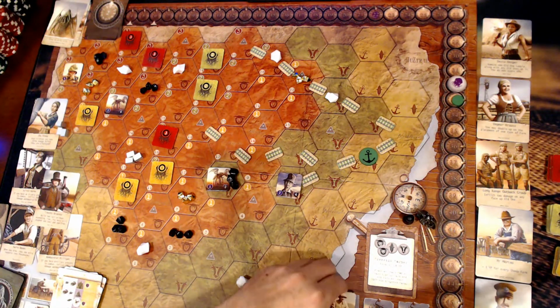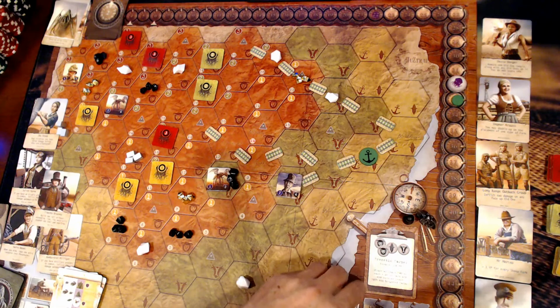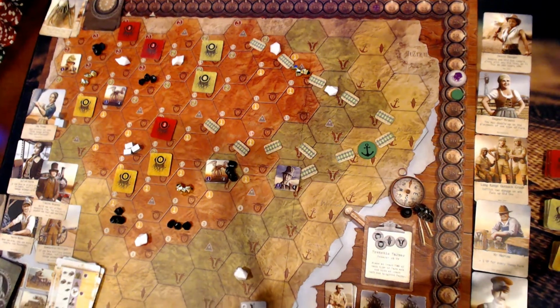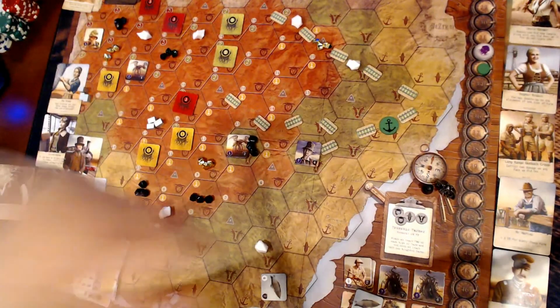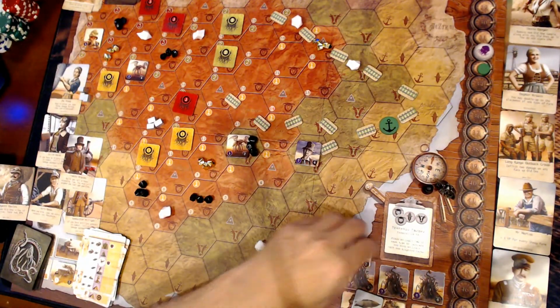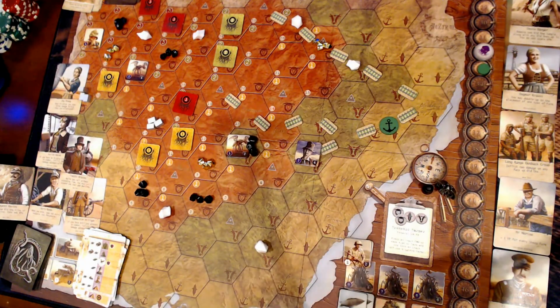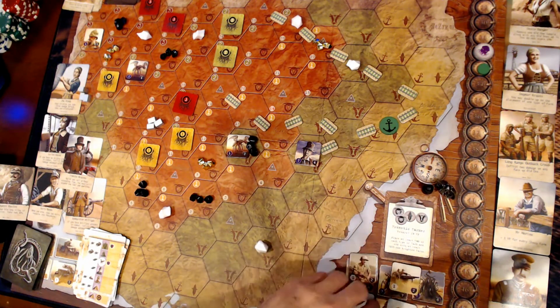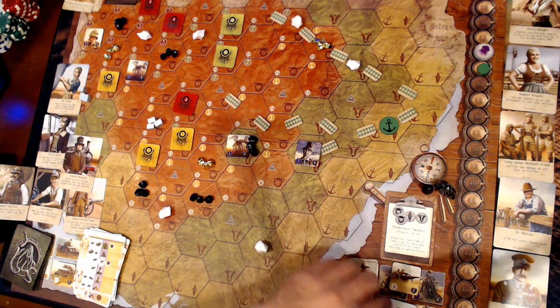I am just going to put my military units out here. So I'm going to tip the board slightly down since we don't need to see that high. So we got 2 of those, 2 of those, 1 of these, and 1 of these. So we got a heck of a military ready to go.